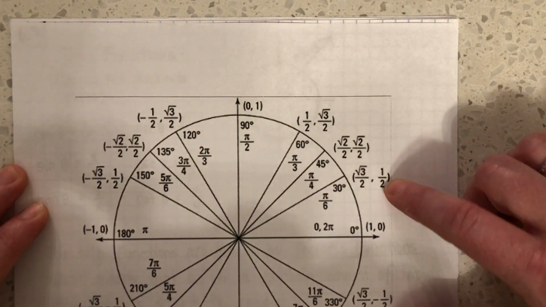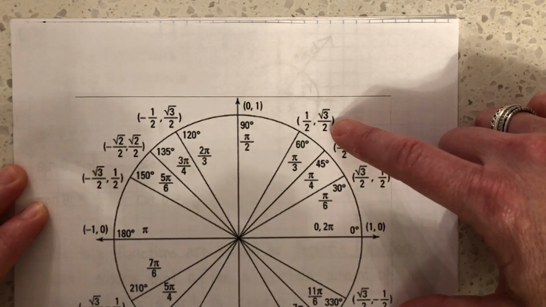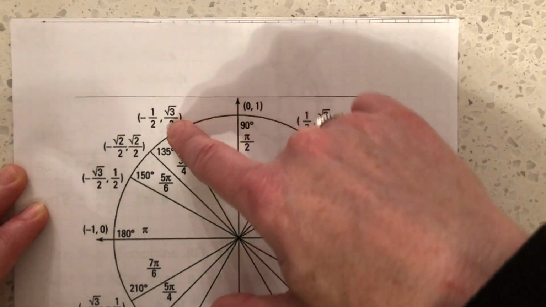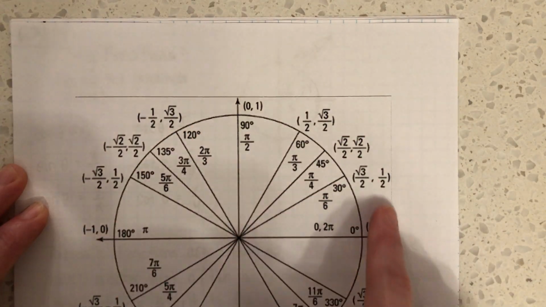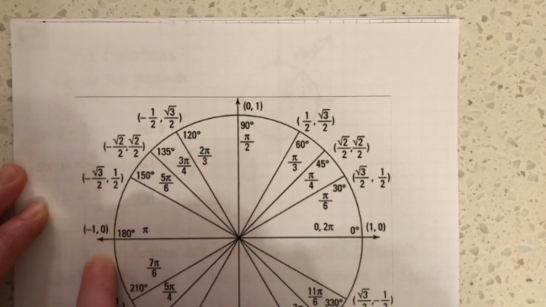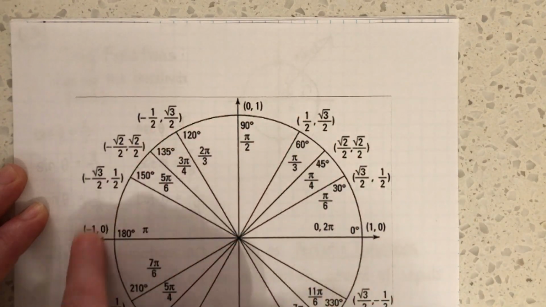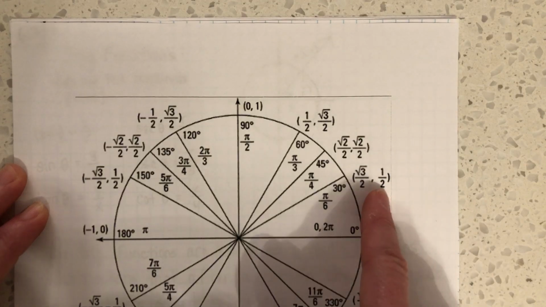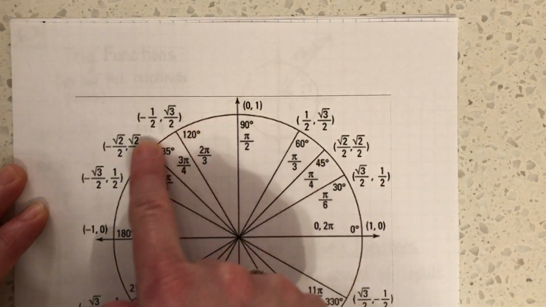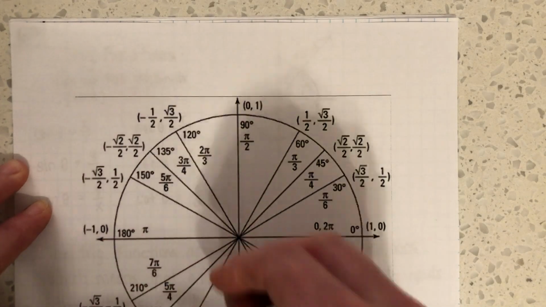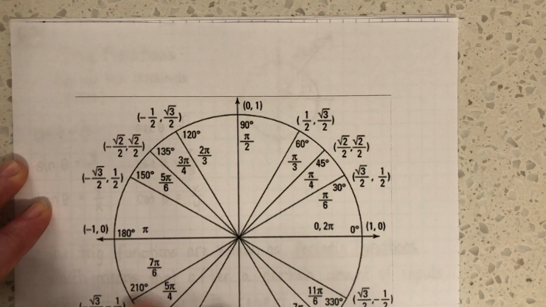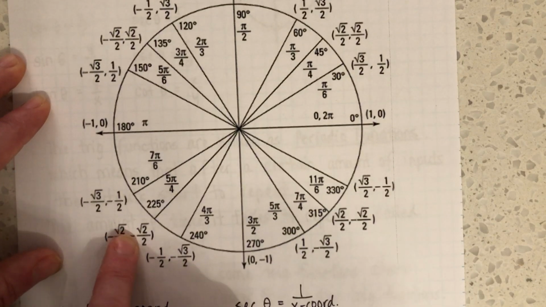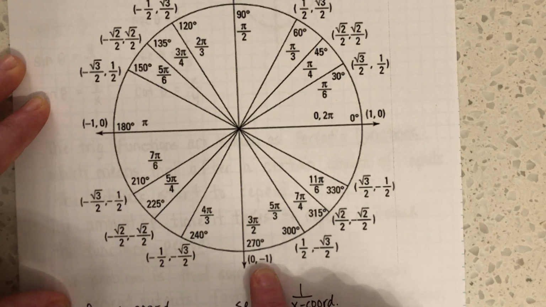0, 1/2, root 2 over 2, root 3 over 2, 1, root 3 over 2, root 2 over 2, 1/2, 0. None of them have started to repeat in a pattern yet. None of the y-coordinates have a set pattern yet. They're all different, right? I started at 0, and then I'm working my way around. Now it's like, oh, I'm going to get 1/2 again. But it's negative 1/2, and it started there as a positive. So still, as you work your way around the circle, the y-coordinates are still not repeating.